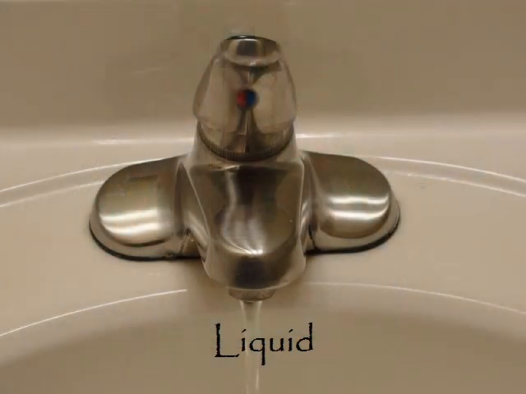We use a lot of different forms of water every day. The most common is liquid. This is the water that comes out of sinks, hoses, refrigerators, and showers. We use this to cook, clean, drink, and garden.